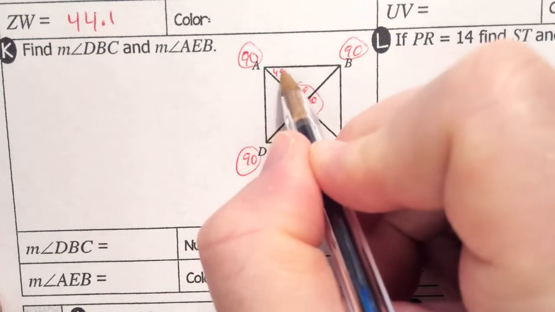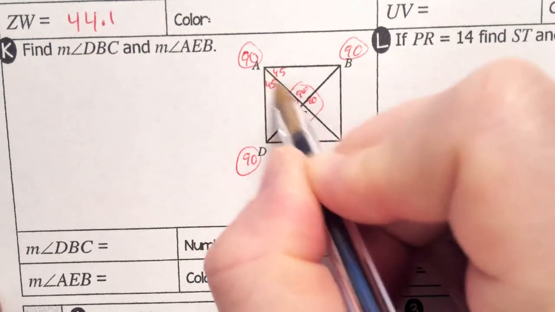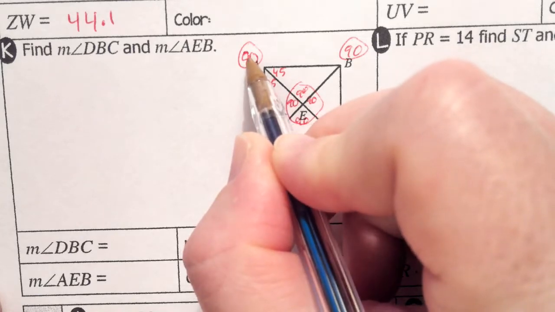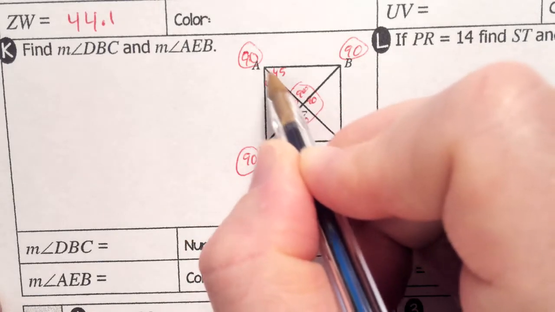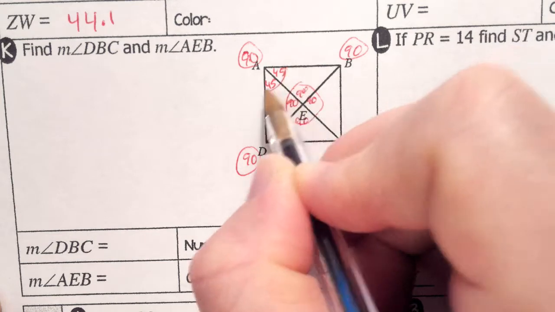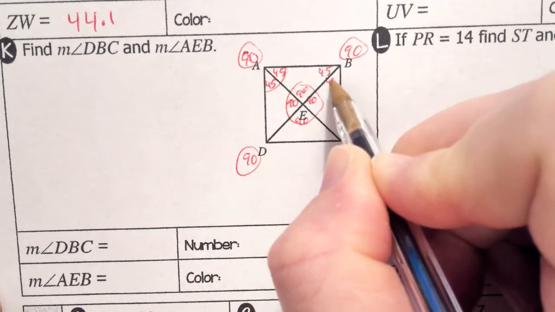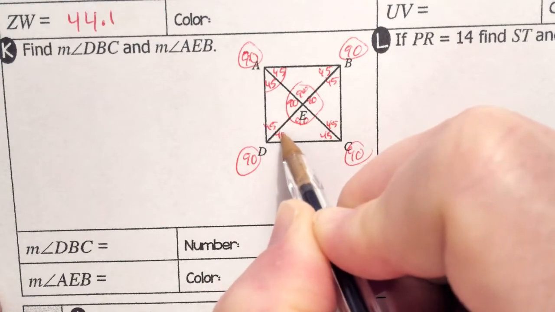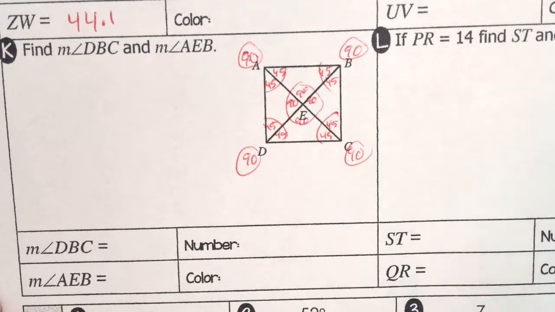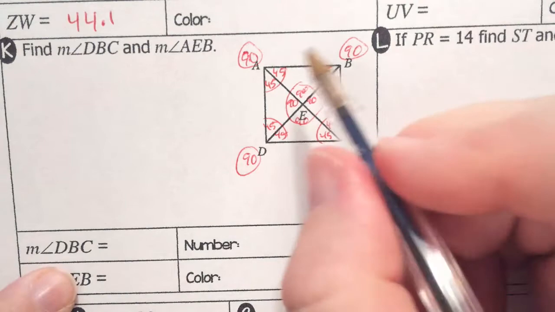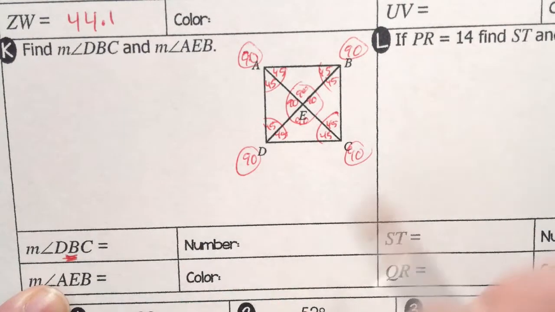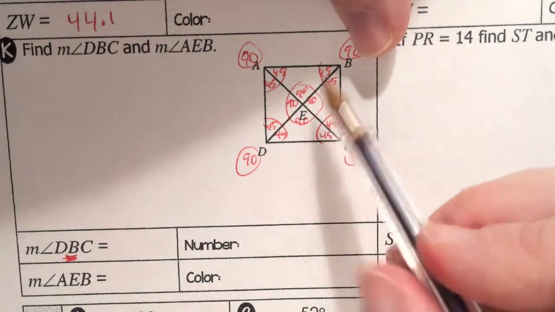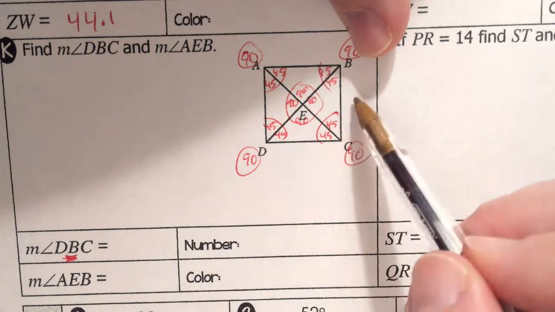I know that these are 45, because not only is this 90 for a rectangle, but also this is the angle bisector because of a rhombus. So all these are 45. So I actually know all the angles right off the bat. All right, so I want angle B. So here's angle B. So the question is, do I want the top, the bottom, or the whole shebang?